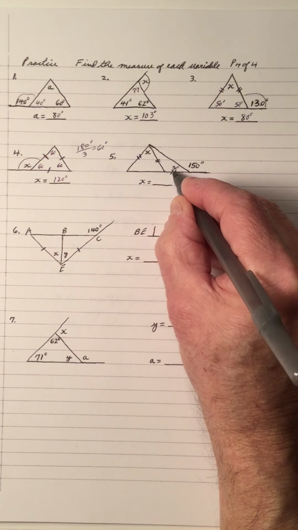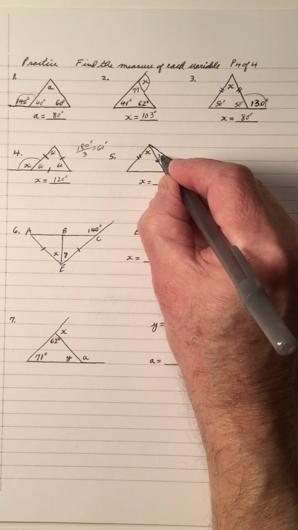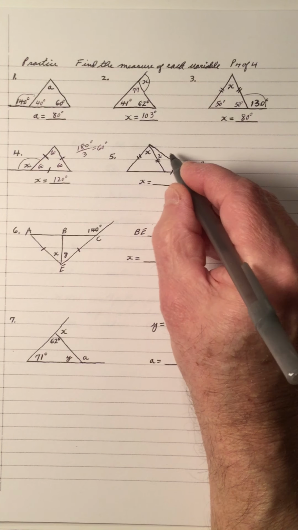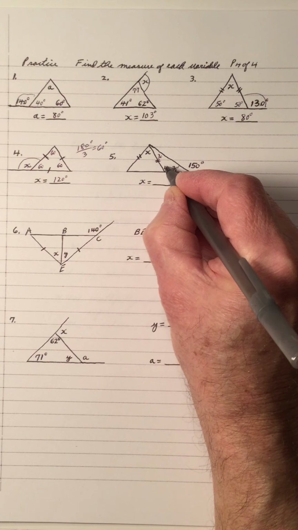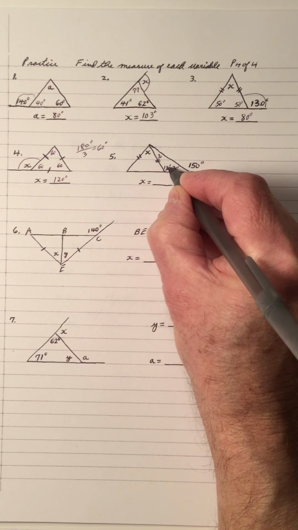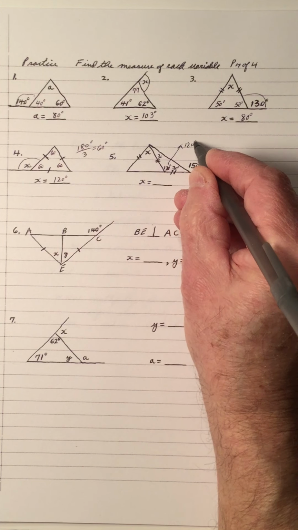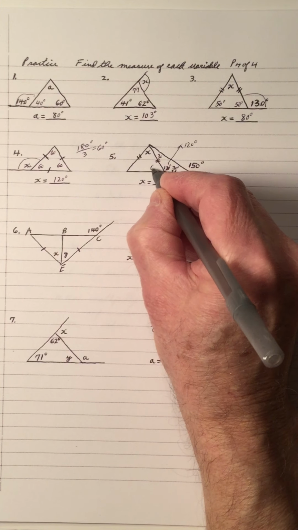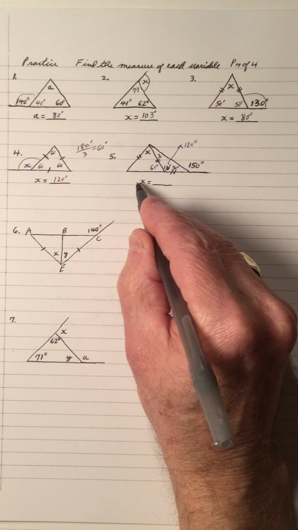If these two sides are equal, the angles opposite those sides are equal. So if that's 30, that's a 30, because these are the two angles opposite these equal sides. And if that's a 60, that means that must be 120. 120 degrees right there. And that's 120, then this is 60 right here because of a straight angle.